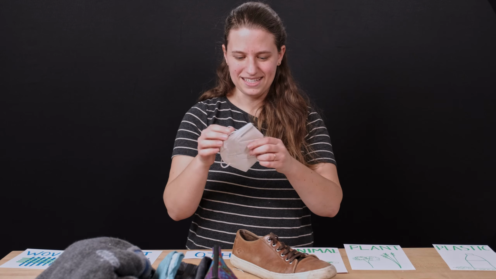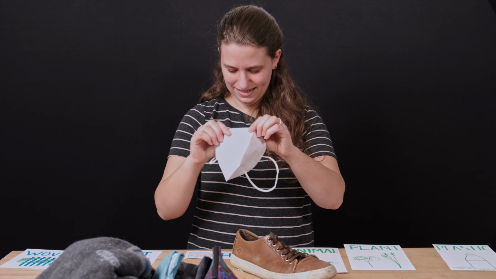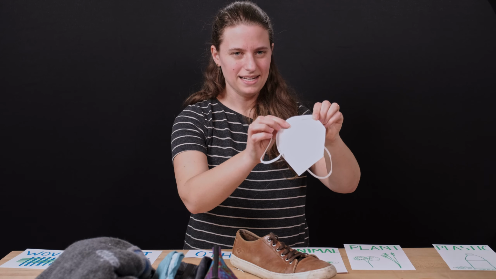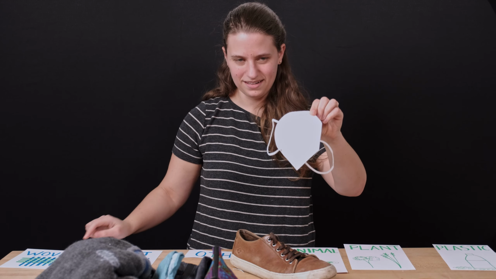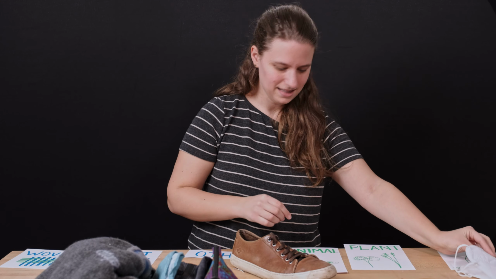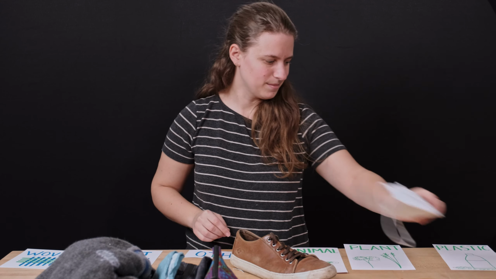What about this one? We see a lot of these right now. This is a mask, right? It's made of plastic, and it's not knit or woven. It's that blown plastic fiber. So I could put that in plastic, or I could put it in other. I think I'm gonna put it in plastic.